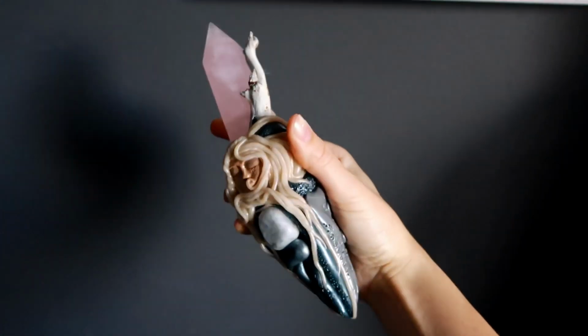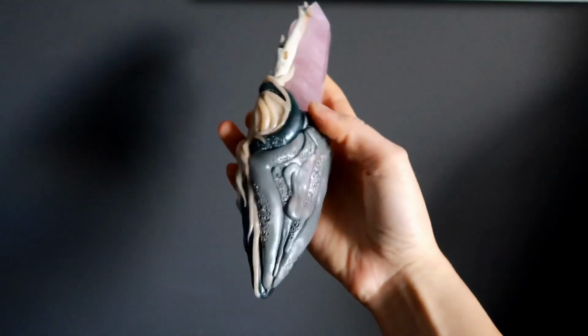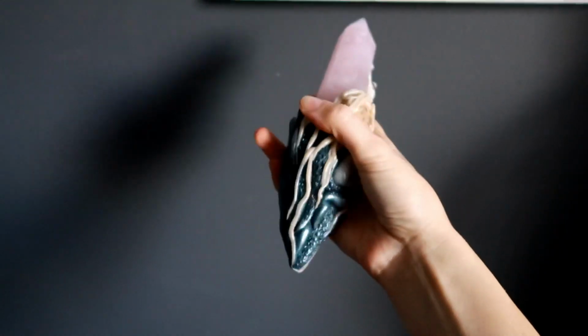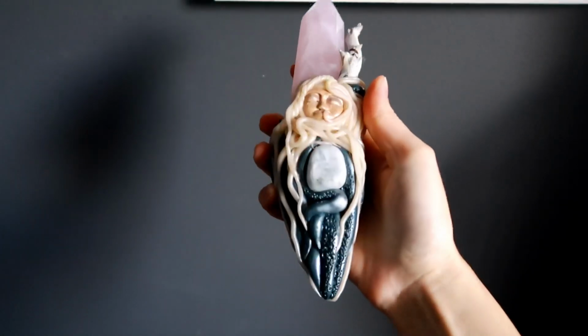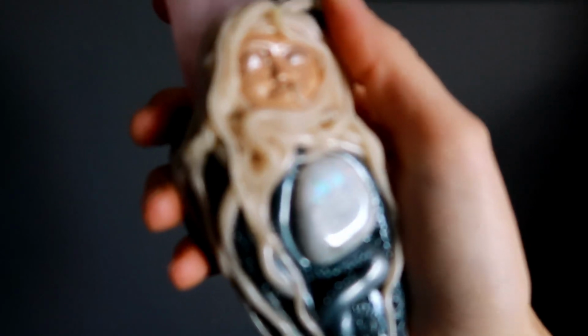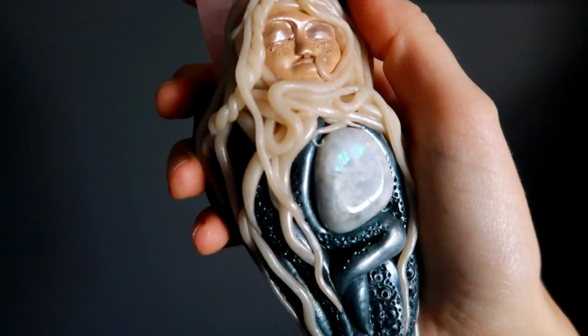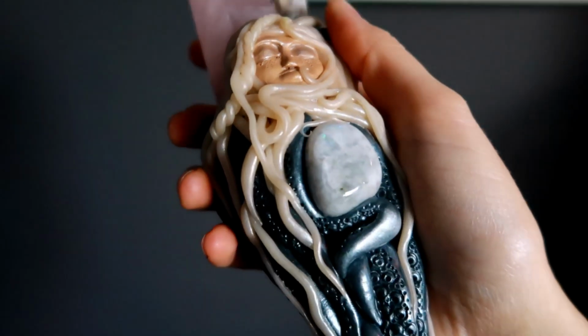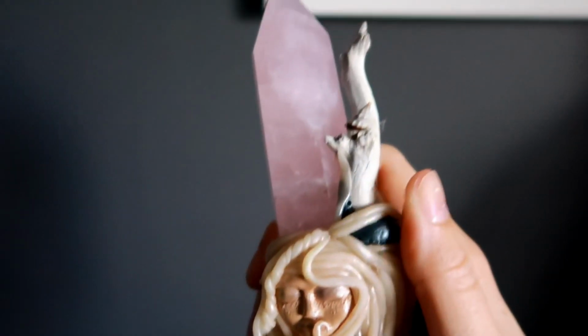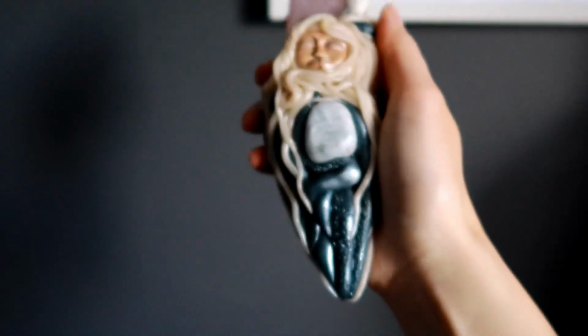She holds onto a rose quartz like that, and she's got all her little squid tentacles holding on around. And then we've got a beautiful moonstone crystal in the center as well. There you go, and you can see how the moonstone reflects like that, and she's got this beautiful stick coming out of her as well.